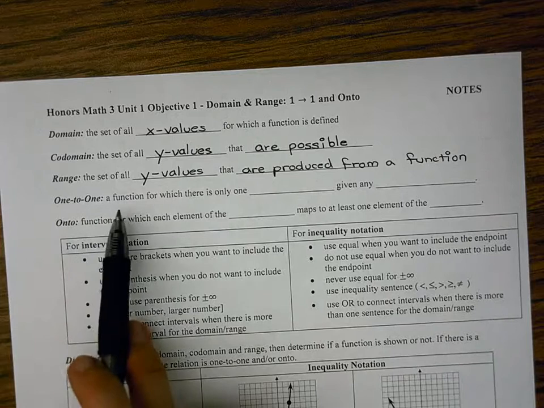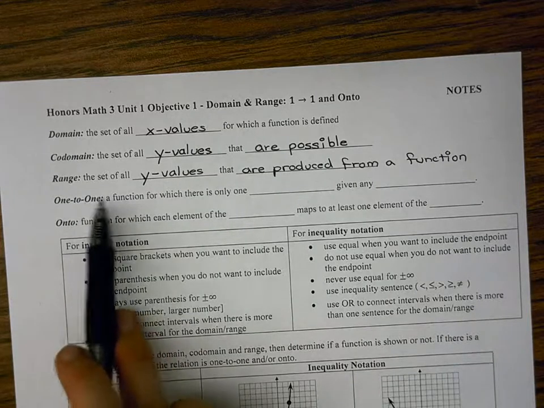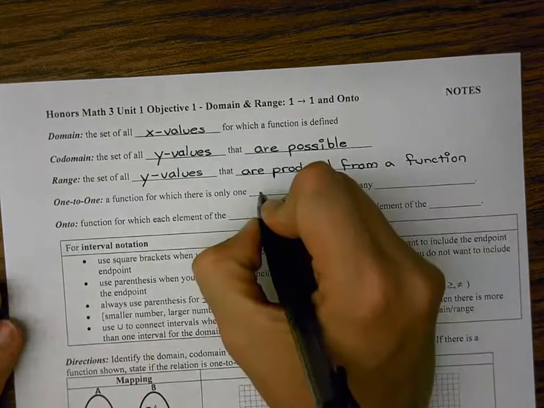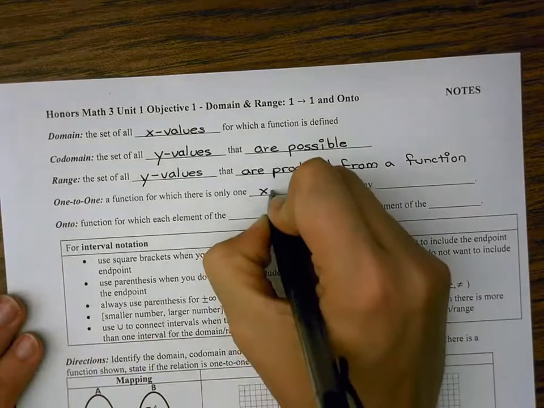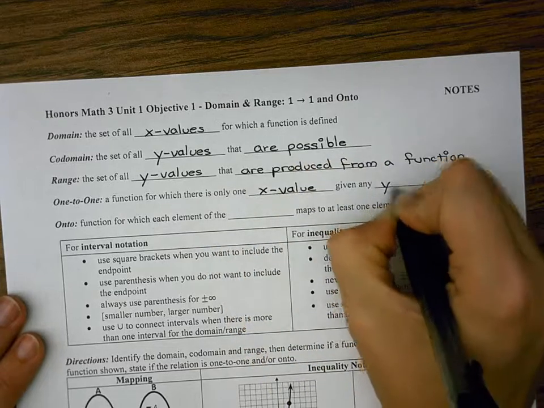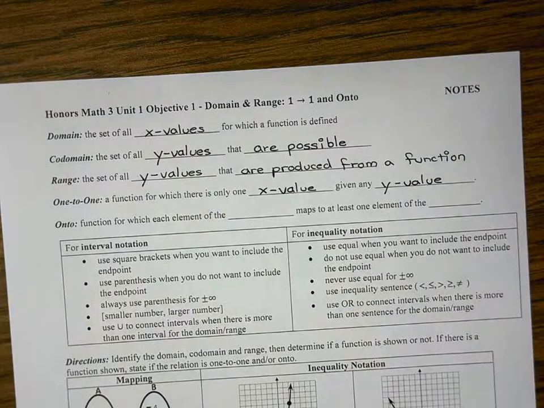But in addition to every x value resulting in only one y value, to be a one-to-one function means that there is only one x value given any y value. Or another way to say that is no y value will go to more than one x.